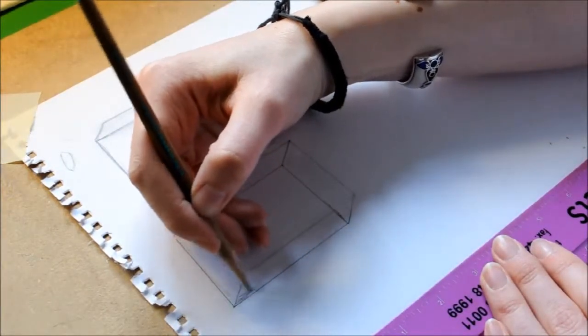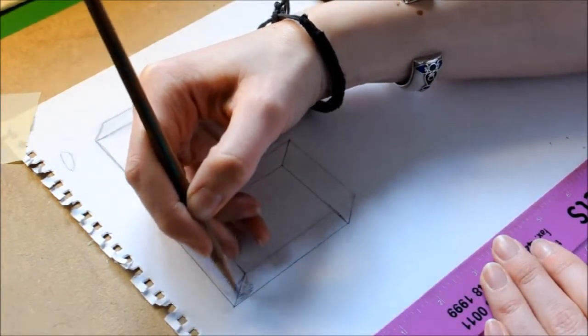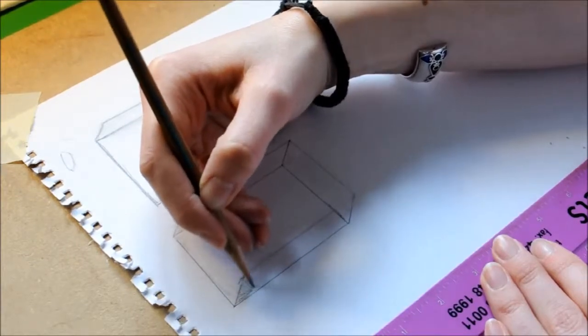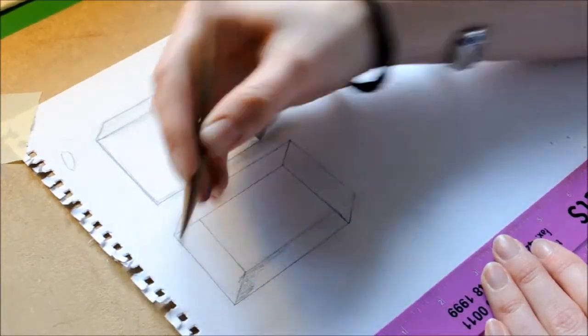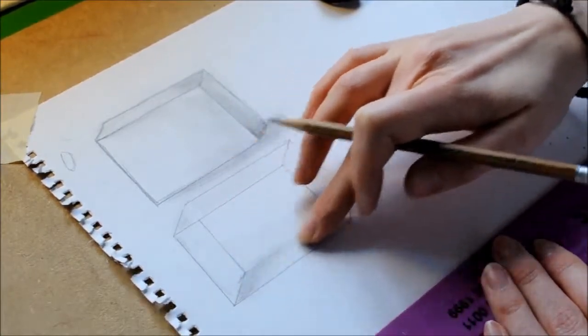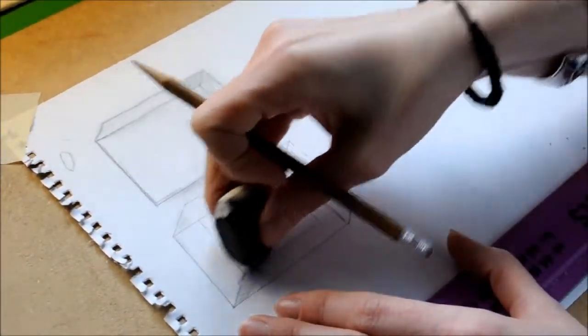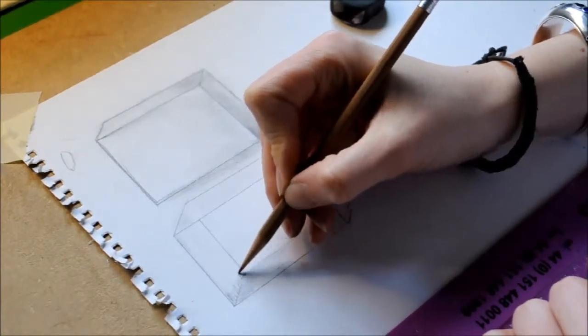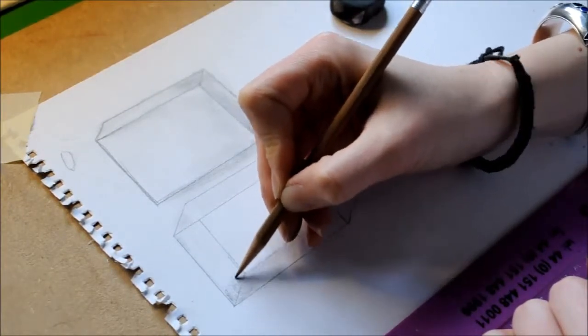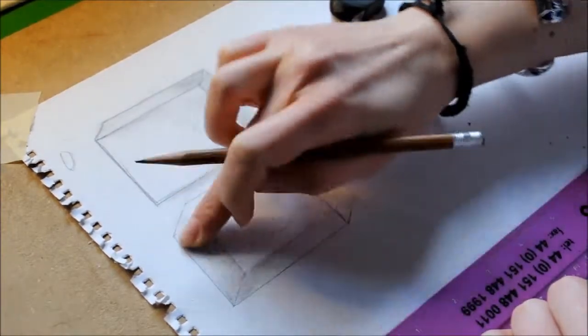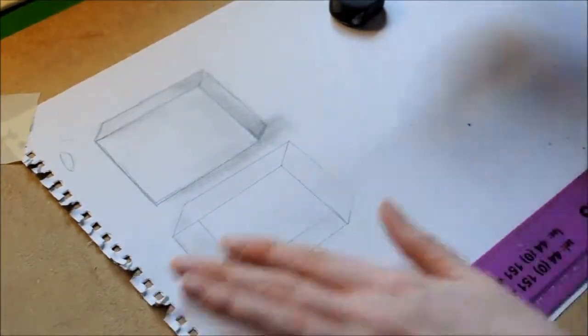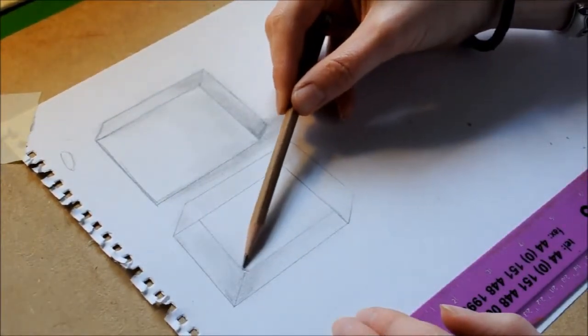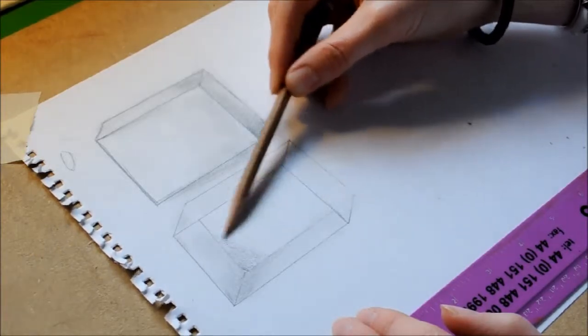And just by shading these areas here, again just shading from the corners, this adds depth to our picture, and obviously the back of our box would be the darker area.